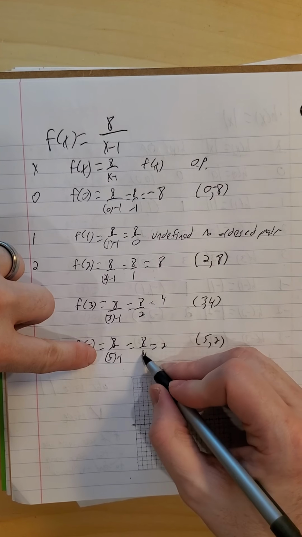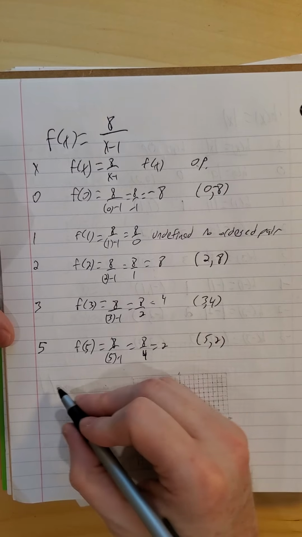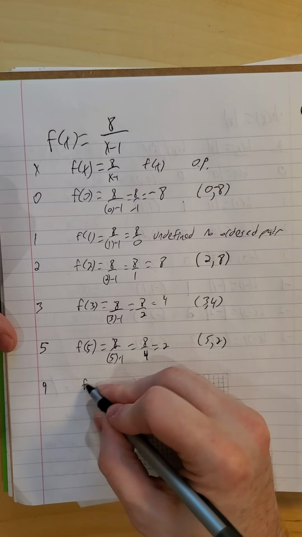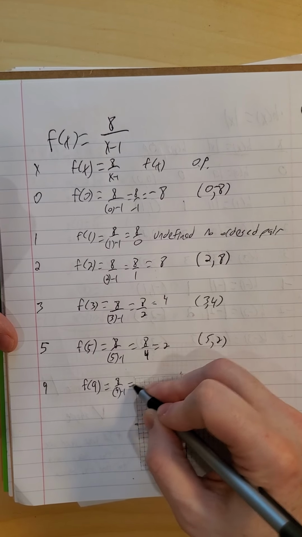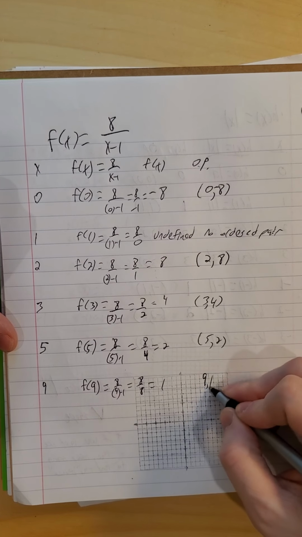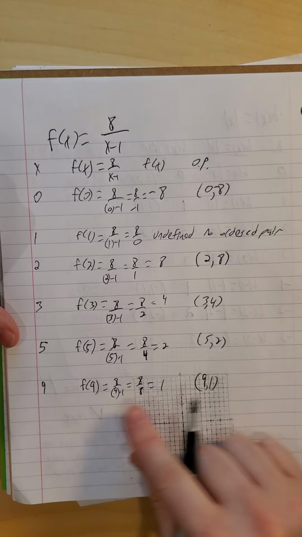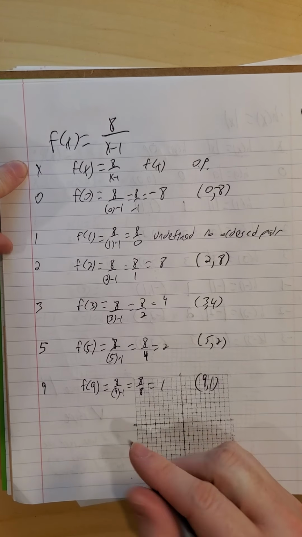After that, the next number that 8 is divisible by is 8 itself, which I would have to plug in a 9. F of 9, 8 divided by 9 minus 1, which is 8 eighths, which is a 1. And that's as far as I want to go in that direction, so we'll start moving the other direction.